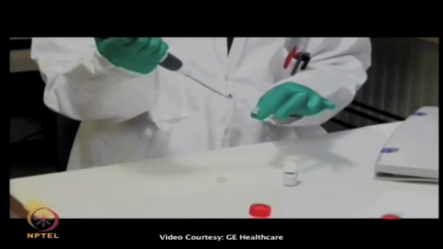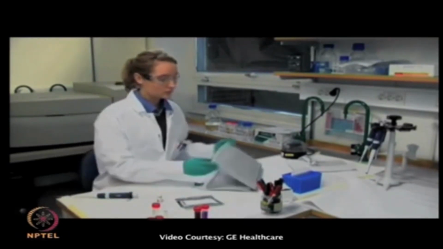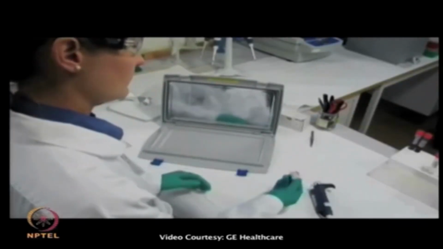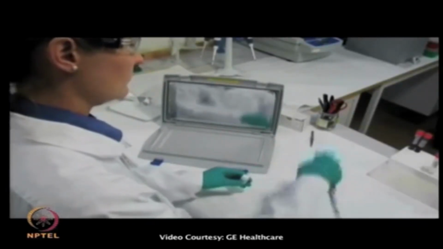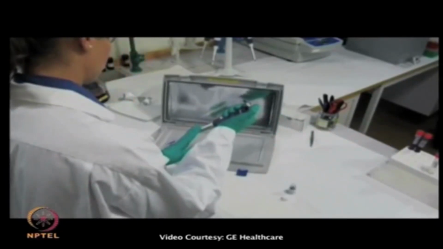The first step in 2D electrophoresis is to prepare IPG strips for rehydration. Prepare the strip rehydration solution by adding IPG buffer corresponding to the pH interval of the strips used and add the solution in the lanes of the rehydration tray.